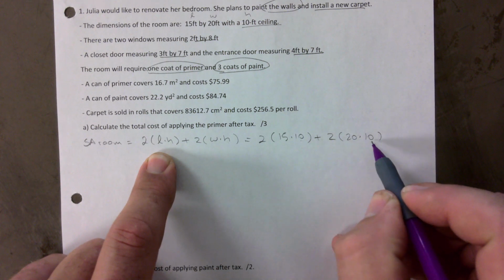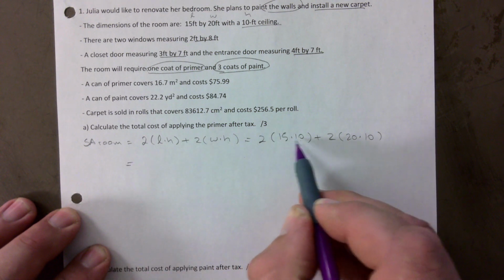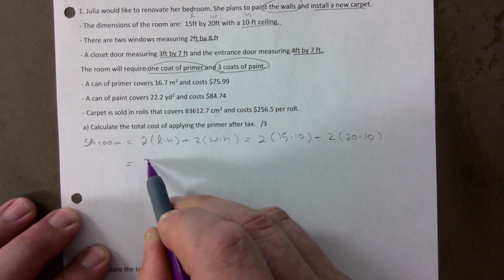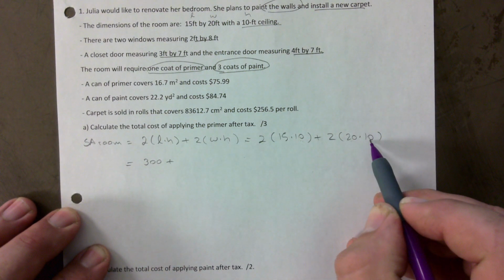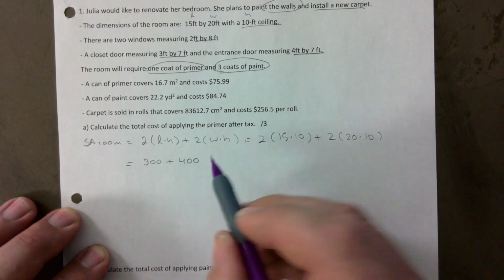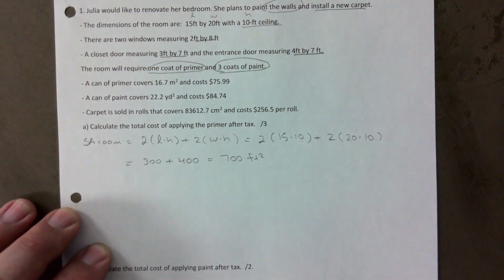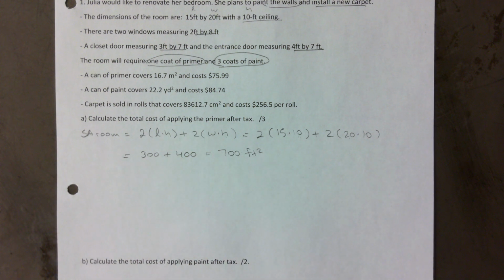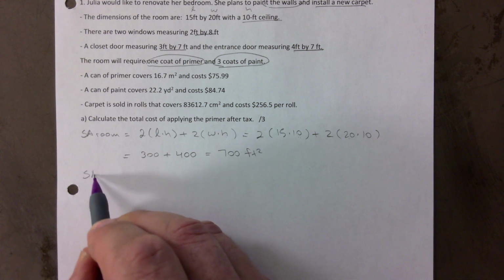Height and height shows up. That would be 15 times 10 is 150 times 2. That would be 300. And this is 20 times 10 is 200. Times 2 is 400. Okay, so if we were to paint everything, we're looking at 700 square feet, but we're not done yet, right?